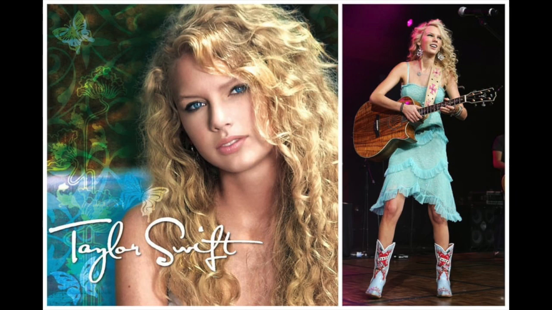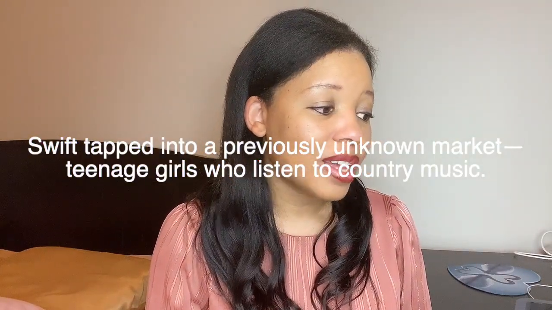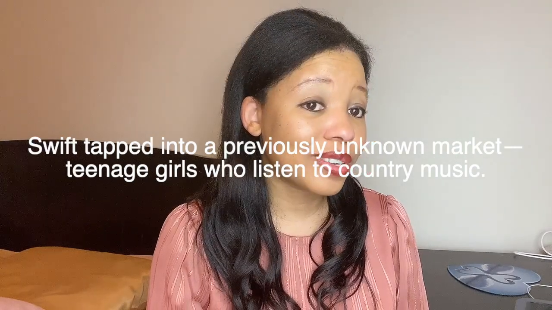Released in October 2006, Taylor Swift peaked at number 5 on the US Billboard 200, on which it spent 157 weeks, the longest stay on the chart by any release in the US in the 2000s decade. Swift became the first female country music artist to write or co-write every track on a US Platinum certified debut album. Borchetta said that although record industry peers initially disapproved of him signing a 15-year-old singer-songwriter, Swift tapped into a previously unknown market, teenage girls who listen to country music.